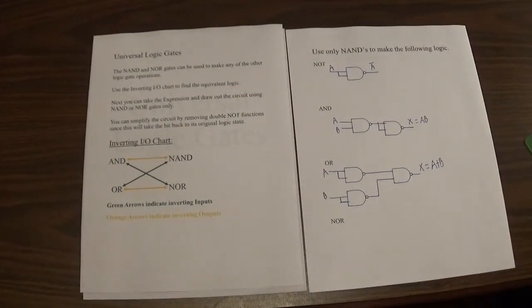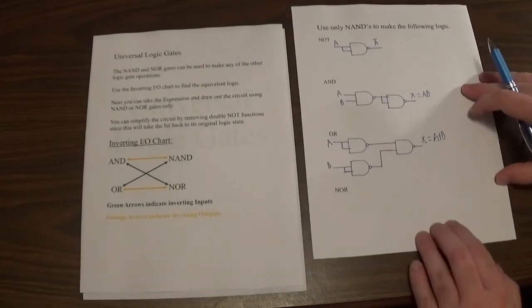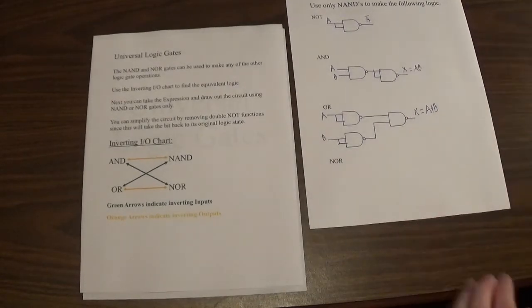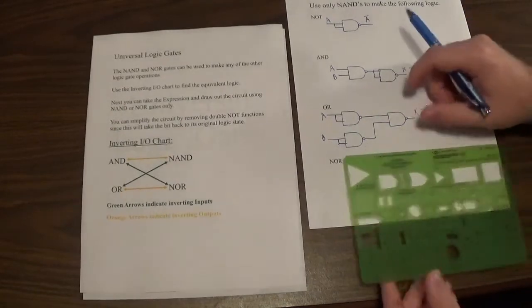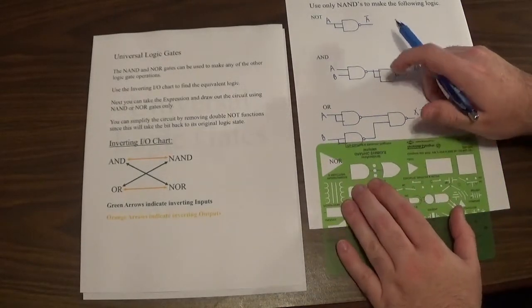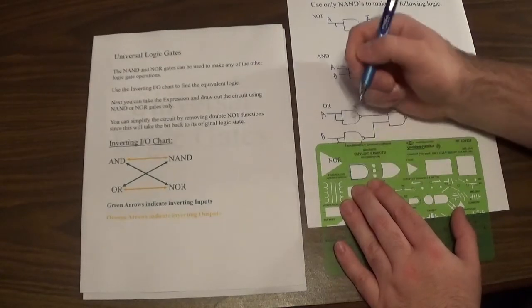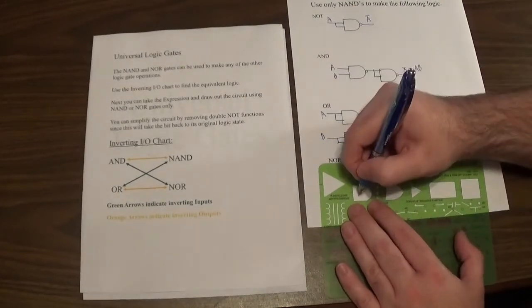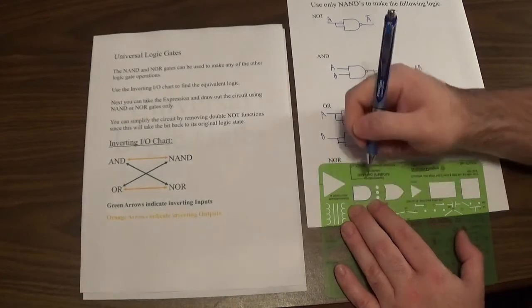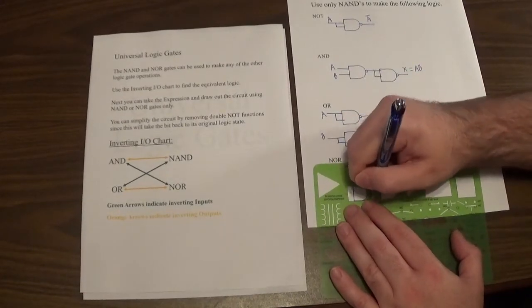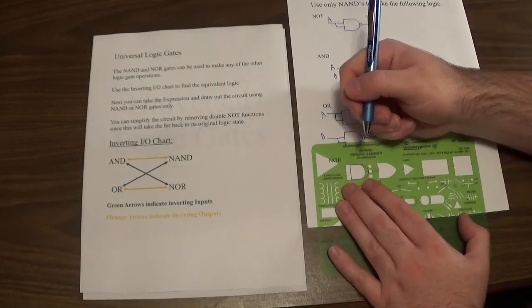to get a NOR. Okay, I'm going to slide this up a little bit to get room for my template. So here I need 4 gates, so I have to have 2 to invert the inputs, to the NAND function.